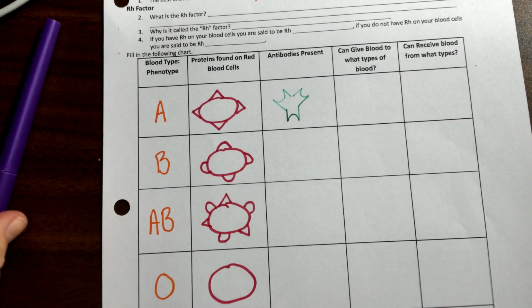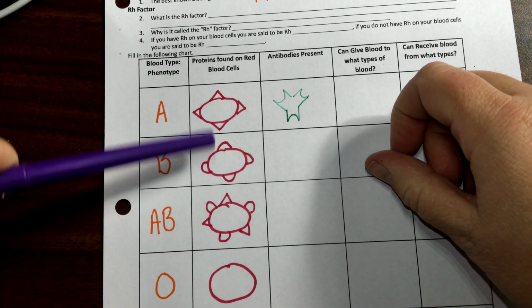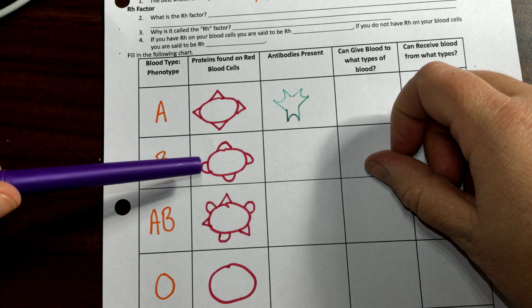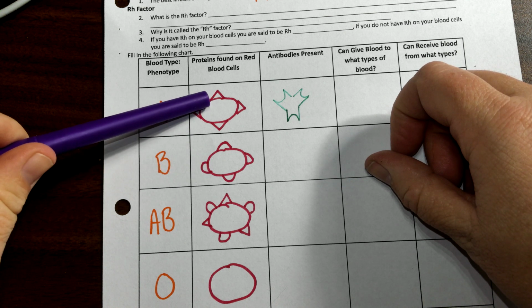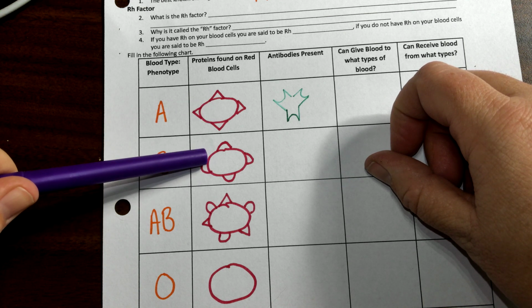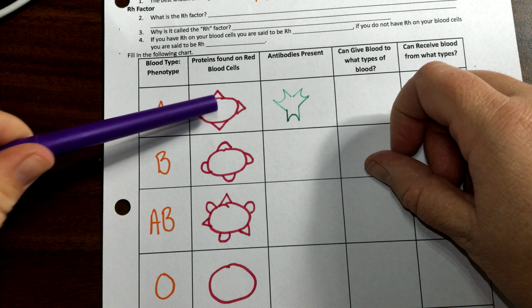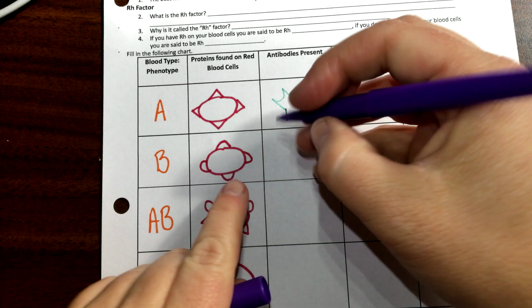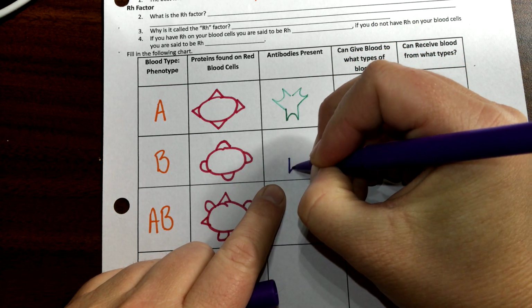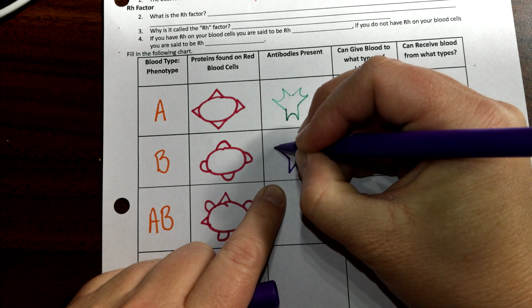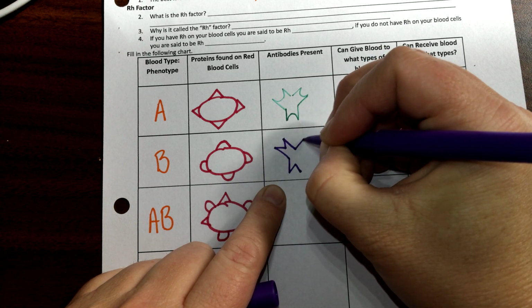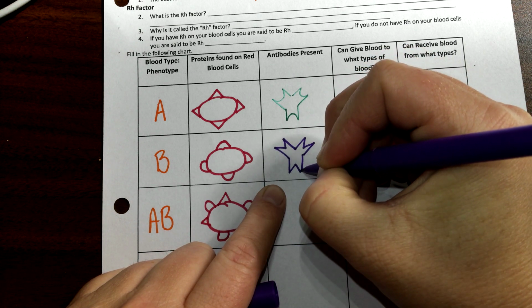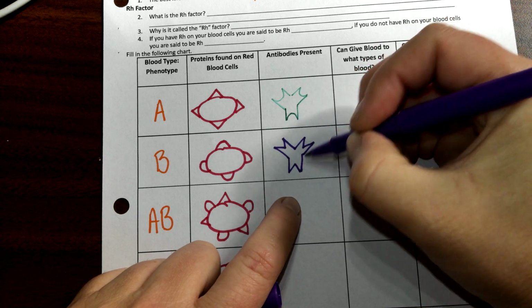Now, this works the same way if you switch the situation. If you have blood type B and you accidentally get injured and you need a blood transfusion, and we put type A blood into B's body, then person B will make anti-A. These are little grabbers. Think of these like handcuffs, and they can grab 3 different cells.